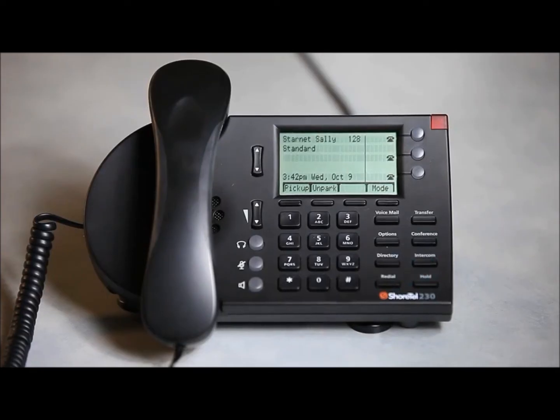Modes are used to help the communications between you and team members and people calling in from the outside. It notifies those who are trying to reach you of your availability. There are 5 call handling modes available with the ShoreTel system: Standard, for when you are at your desk and available, in a meeting, out of office, extended absence, and custom.